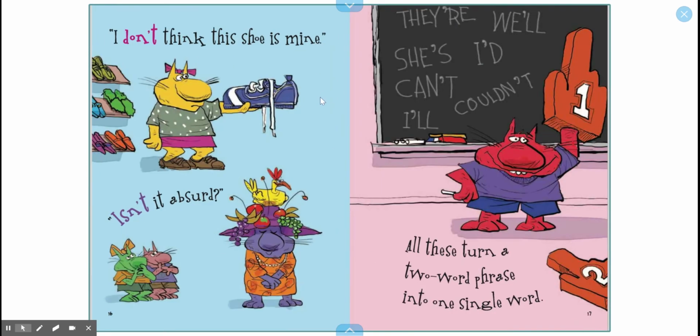I don't think this shoe is mine. Isn't it absurd? All these turn a two-word phrase into one single word. And then on the board it says, there, will, she's, I'd, can't, couldn't, I'll.